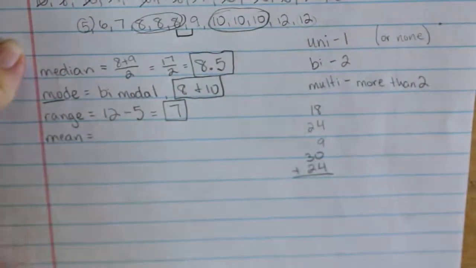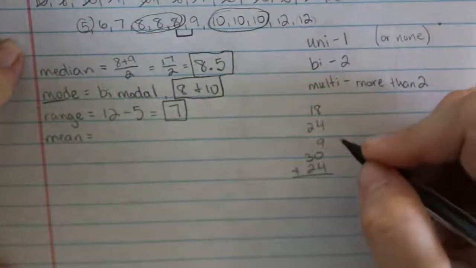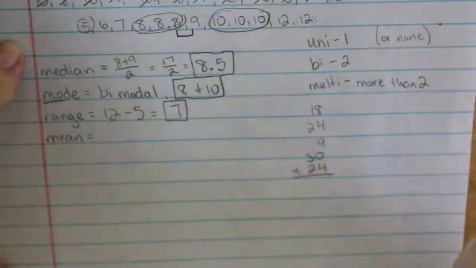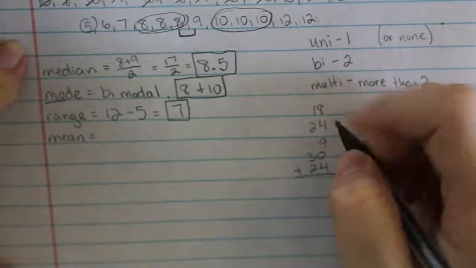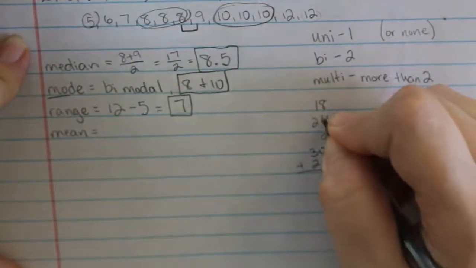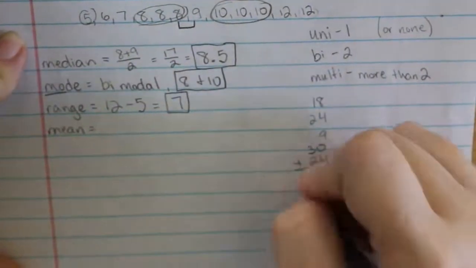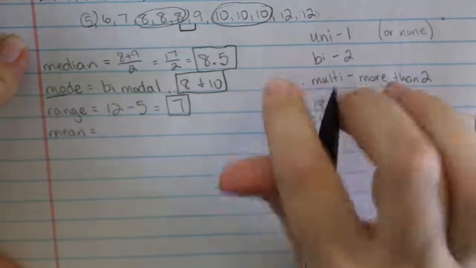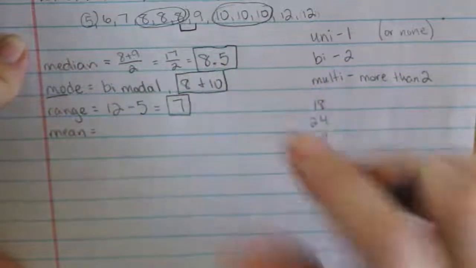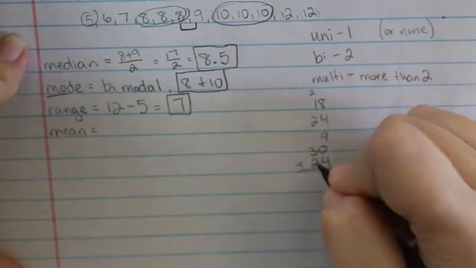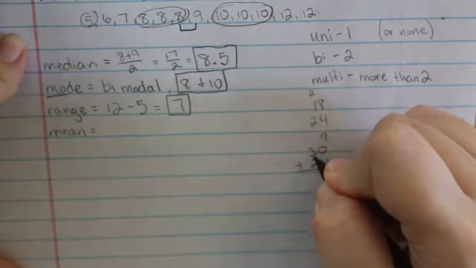For the smaller numbers, I like to group them just because it makes it a little easier for me. Normally I would have grouped the 9 with the 5, 6, and 7. Don't know why I did it this way. It's a weird day. So 9, 10, 11, 12, 13, 14, 15, 16, 17, 17 plus 8, 17, 18, 19, 20, 21, 22, 23, 25. See, I told you, it was a weird day today. So 2, 4, 6, 7, 8, 9, 10.